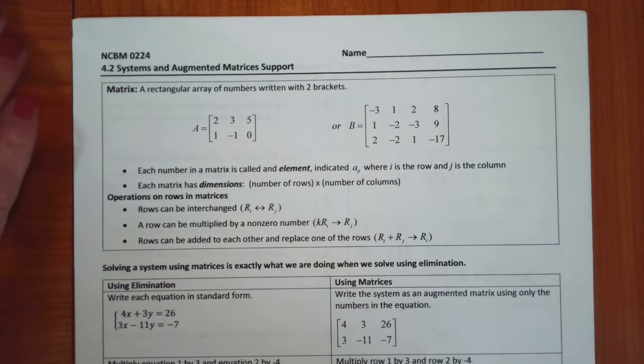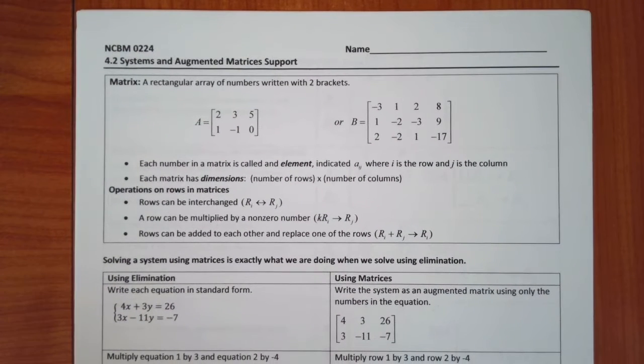Let's talk matrices. What is a matrix? Well, it's something that you run into all the time.